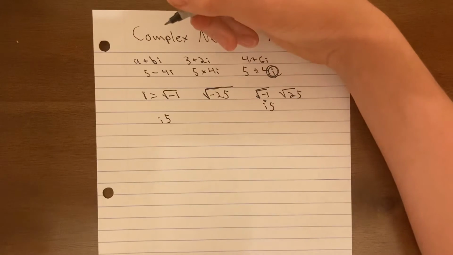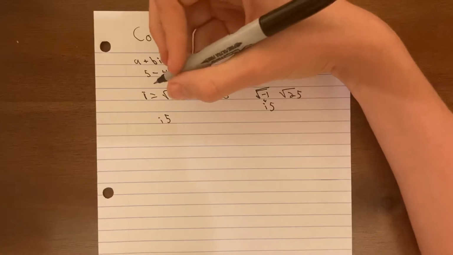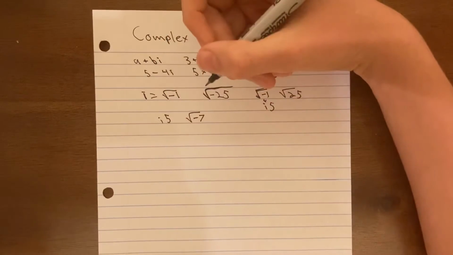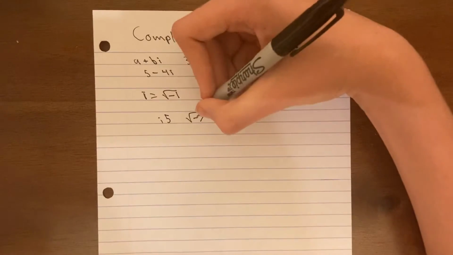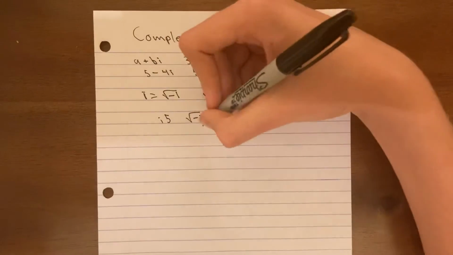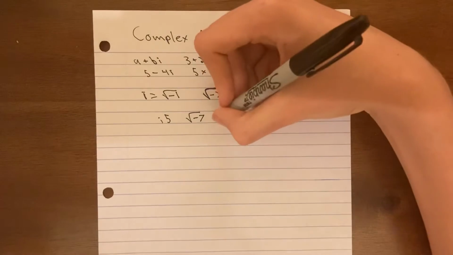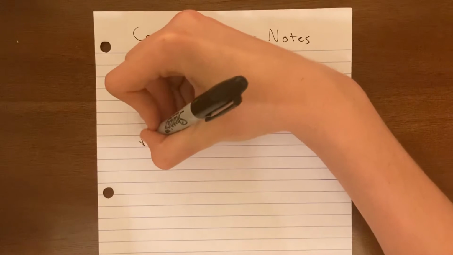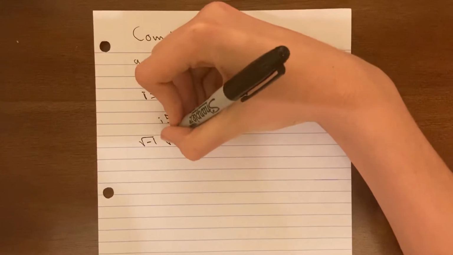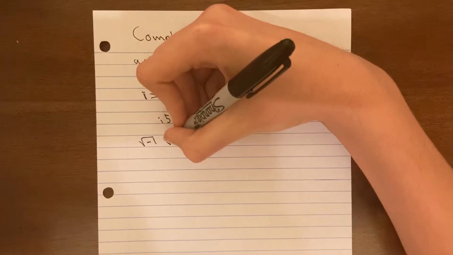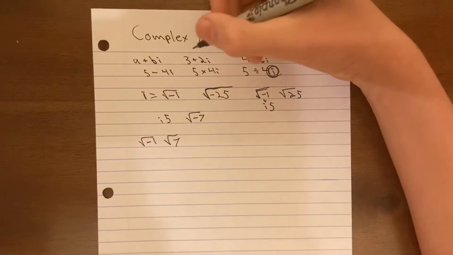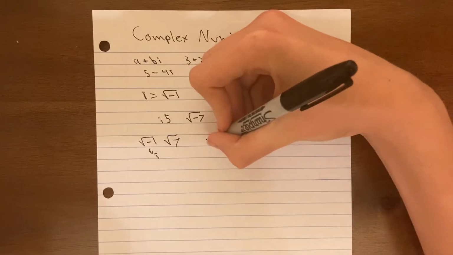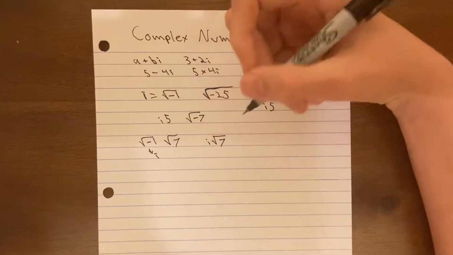Now, if your answer was something like the square root of -7, well, you would do the same thing: square root of -1 and square root of 7, and the square root of -1 turns into i. So your answer would be i square root of 7.